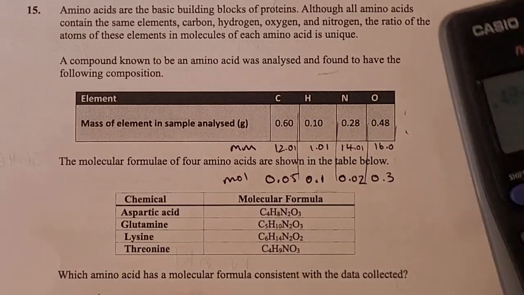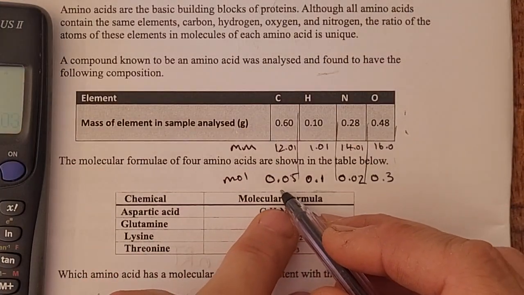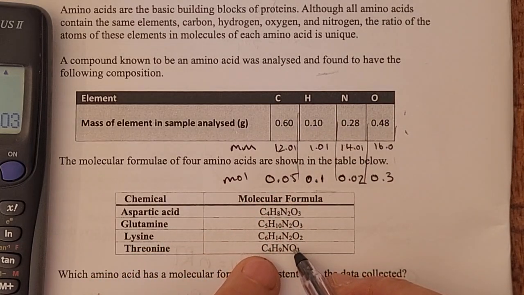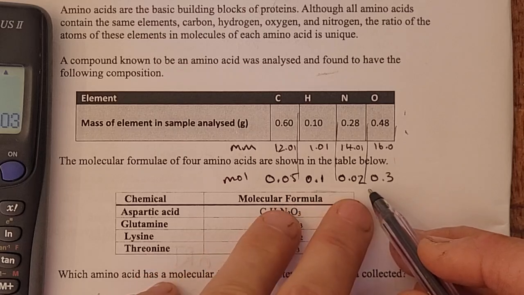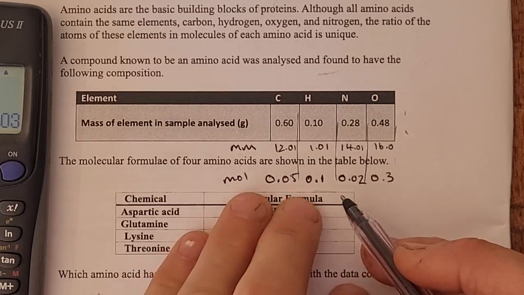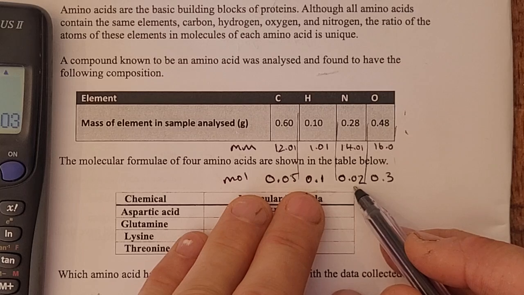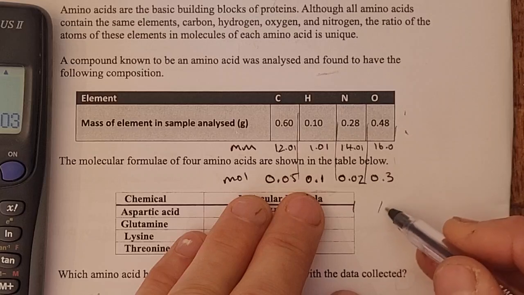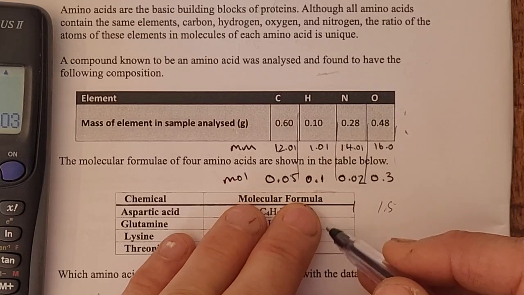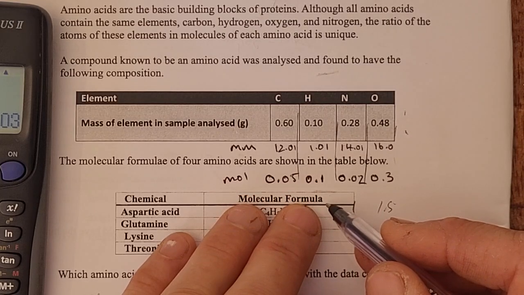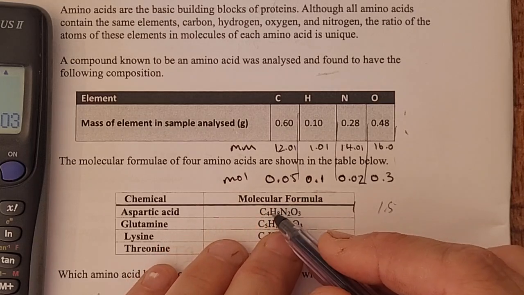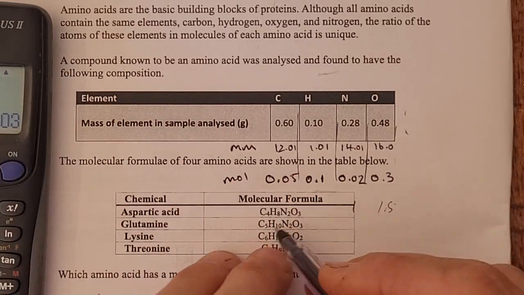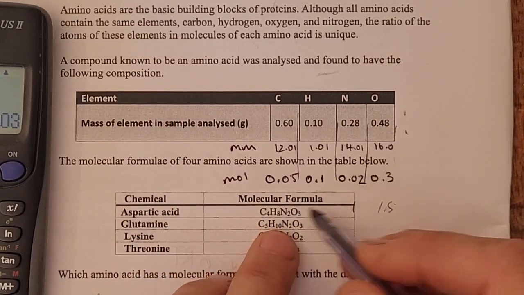0.3. Now what you want to do is find the ratio between these different elements. That will give us our molecular formula. Particularly if you don't know the molecular formula, you would start by dividing by the smallest number of moles. So you divide by 0.02, and that would be 1, and that would be 1.5, and that would be 5. Then you would get whole number ratios. That would give you the right ratio of numbers, the molar ratio in the formula.